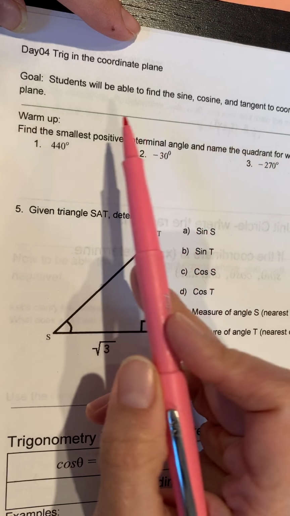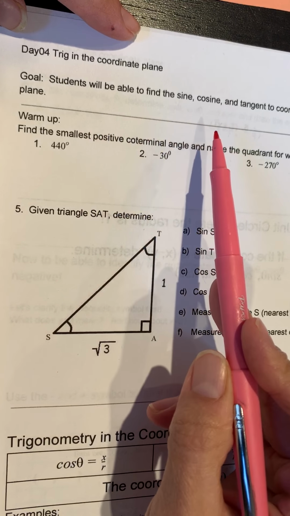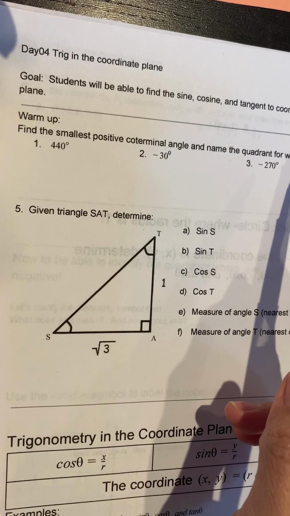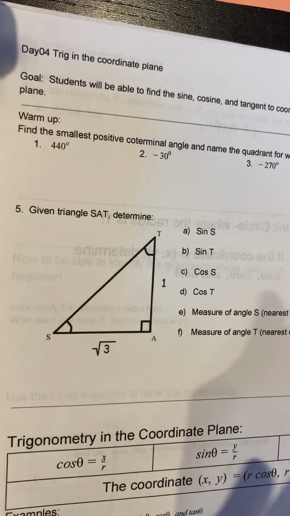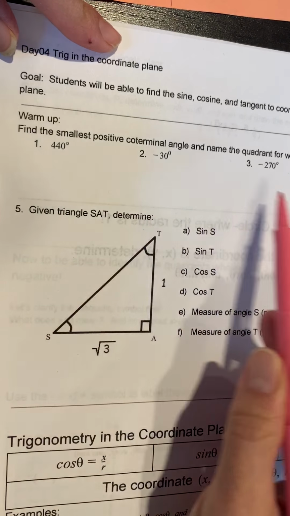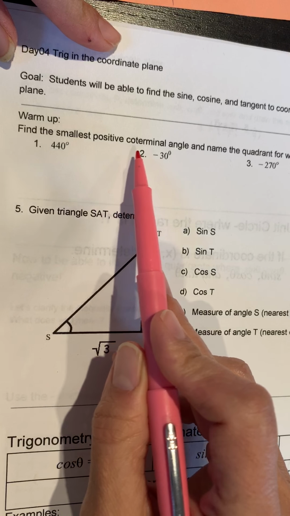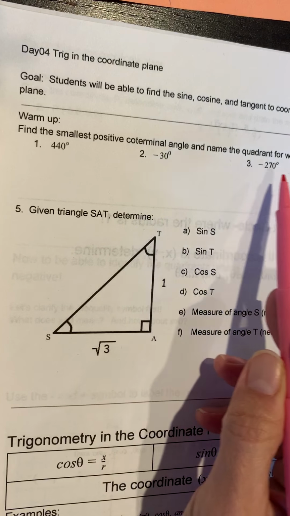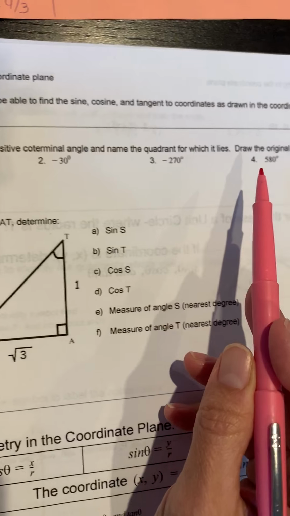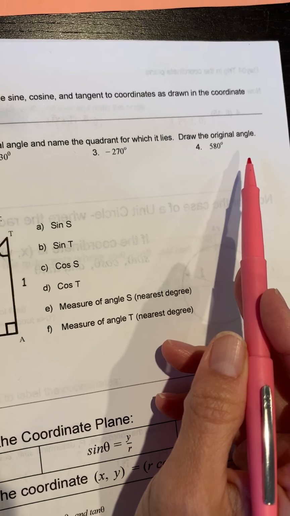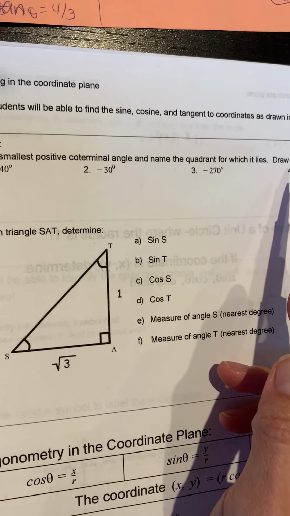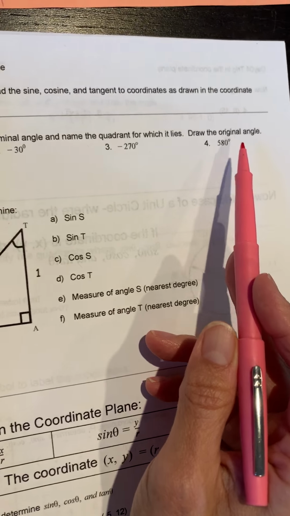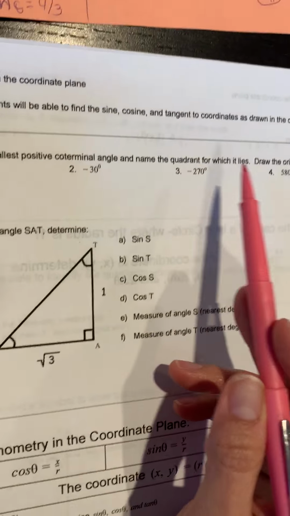Okay, so today we're going to be working on being able to find the sine, the cosine, and the tangent given a coordinate, and see how it works out on a coordinate plane. So let's just do a warm-up. Find the smallest positive coterminal angle and name the quadrant in which it lies. You should be looking at this on your iPad, so this is not something that you should be waiting to only see on the video. Okay, so draw the original angle.